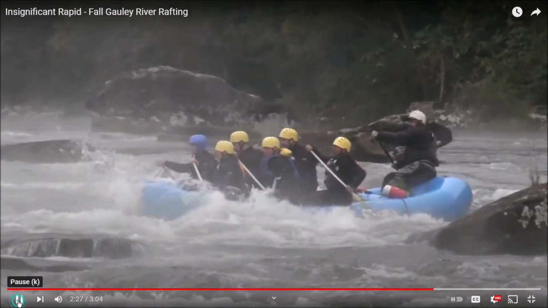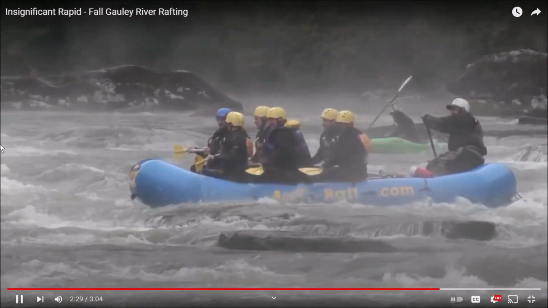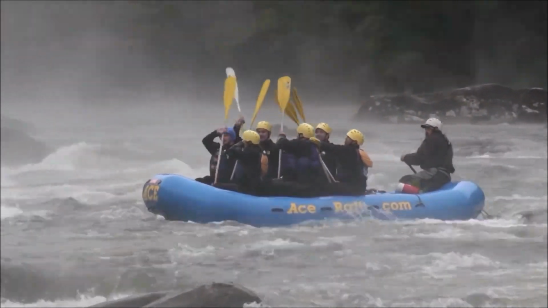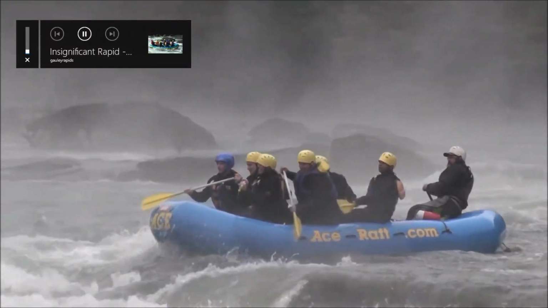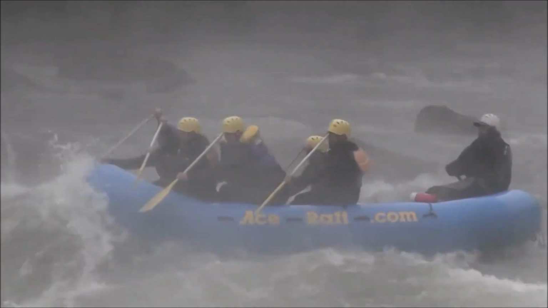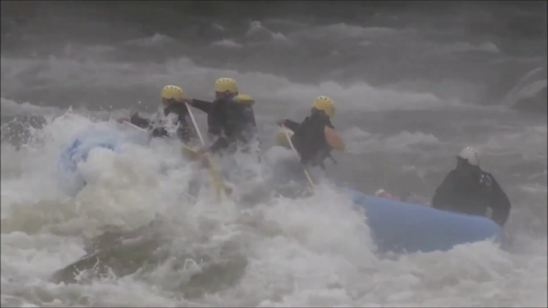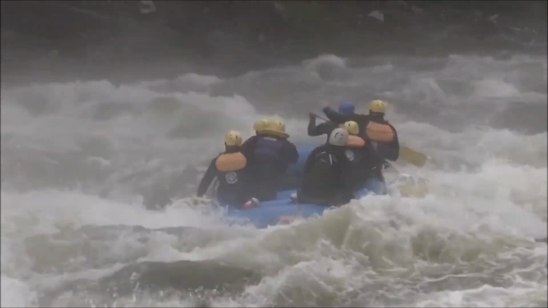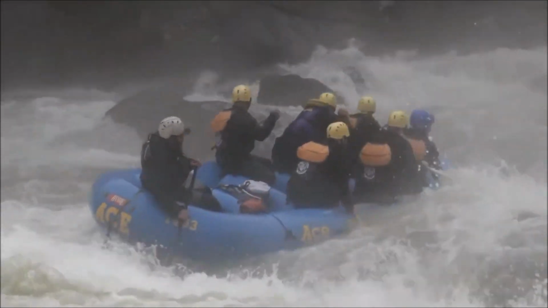So let's see their effort. I like to see that style coming through a Class 5, Rabbit. Alright, we're going to turn off the volume just so we can pay attention to what this raft's doing. So it's getting some momentum. It's going to plug that first hole right there. It's got momentum, and that second hole, it hits that second hole sideways right there.